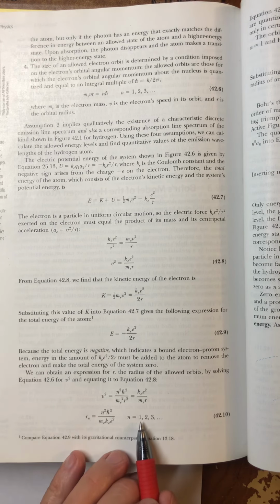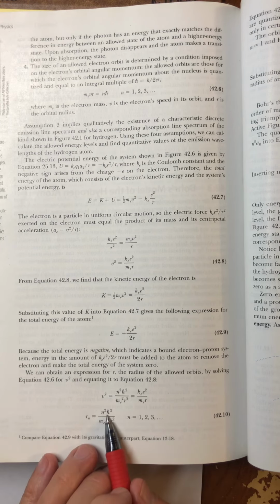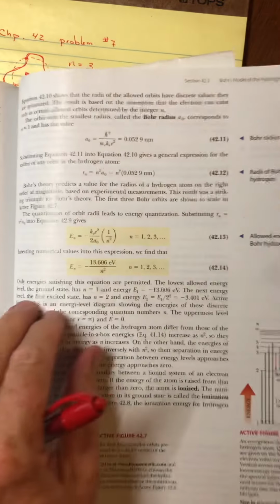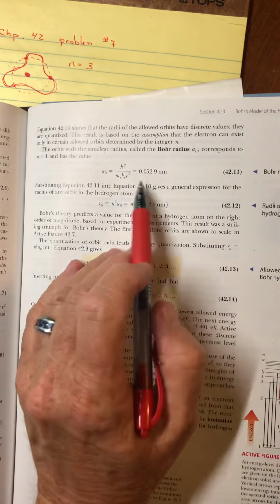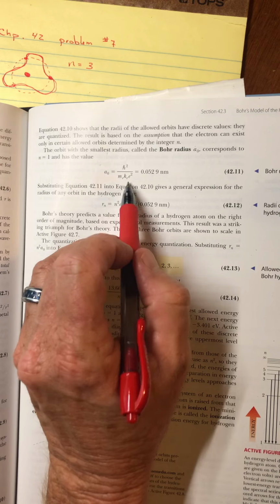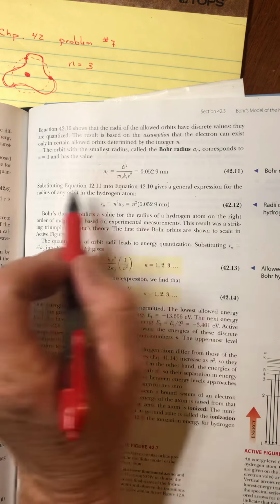Remember, the ground state is n equals 1, but we're interested in n equal to 2. So I'd put a 2 in there and square it and get 4. And your author actually does these numbers, so I'm not going to bother to actually put in the numbers for this video. I'll just point out on the next page, page 1221, he calls it a naught. He puts in that h bar over m over Coulomb's constant, and he gets 0.0529 nanometers and says this is maybe a better way to write out the radius of the orbit. It's n squared times that basic ground unit of radius.